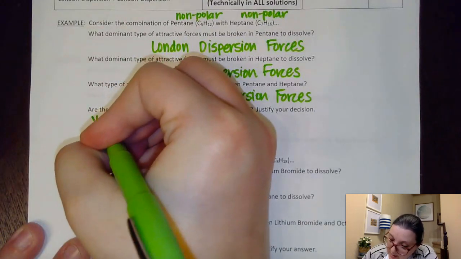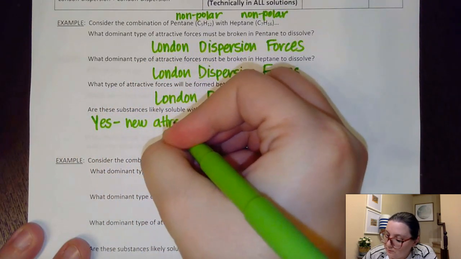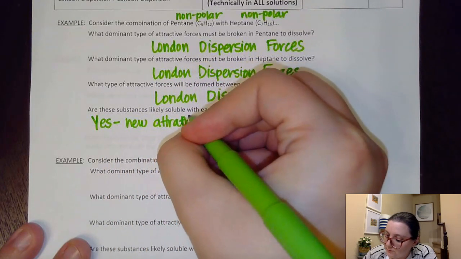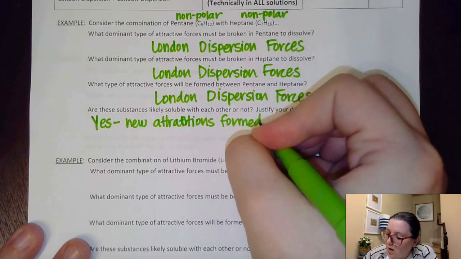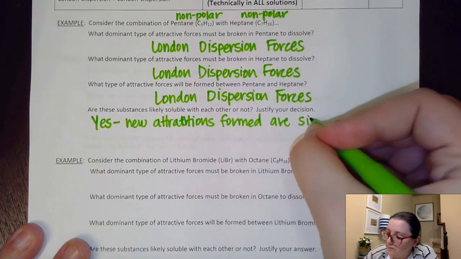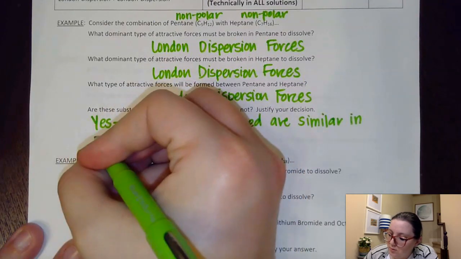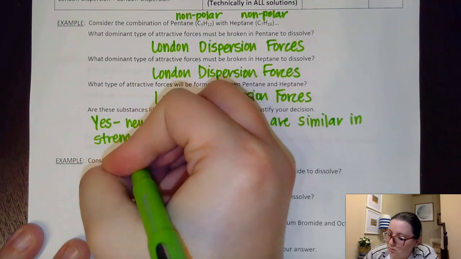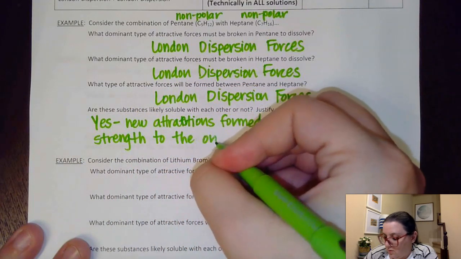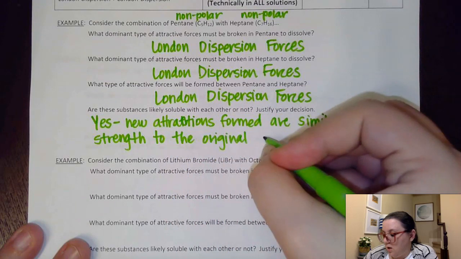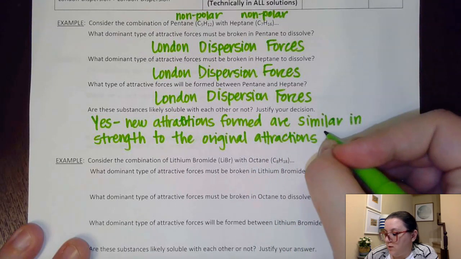The answer is yes, and that is because the new attractions formed are similar in strength to the original attractions broken.